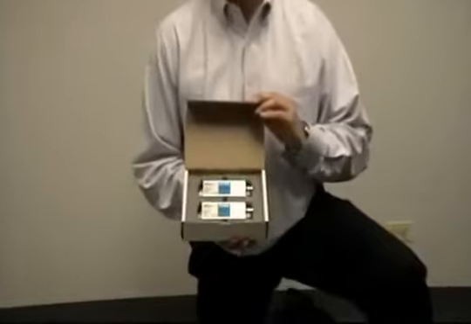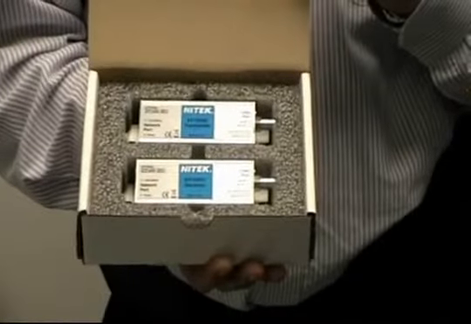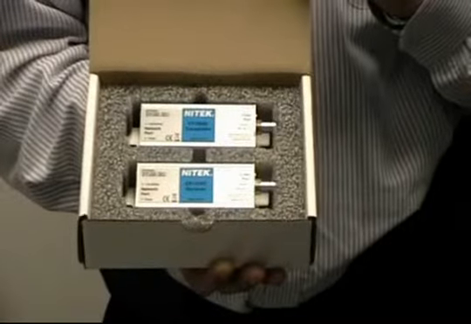Today I'm going to be demonstrating EtherStretch, our unique network transmission solution. EtherStretch is a transmitter and receiver set which enables IP cameras and other networking devices to operate over extended distances of existing coax or UTP cables.